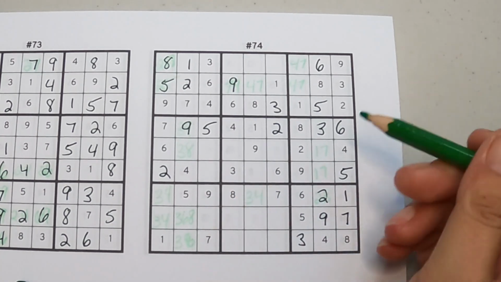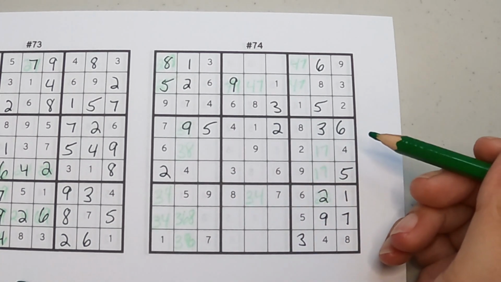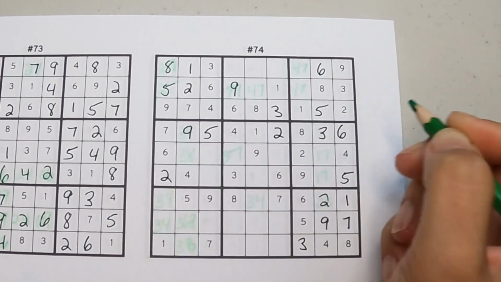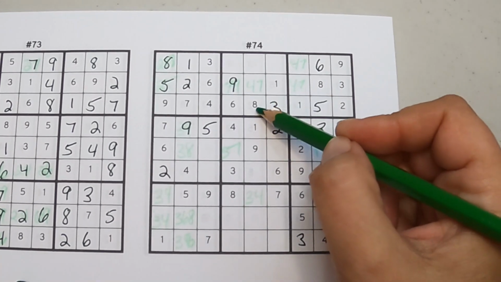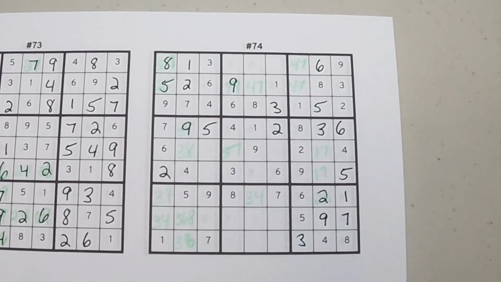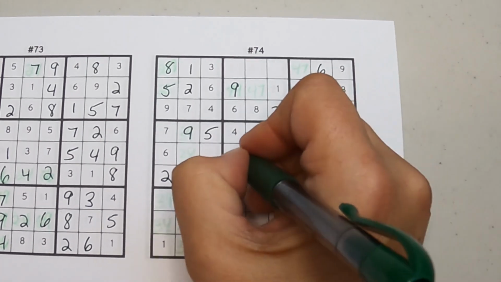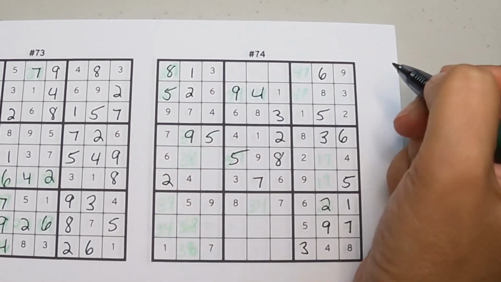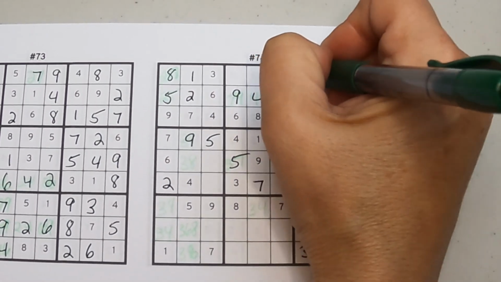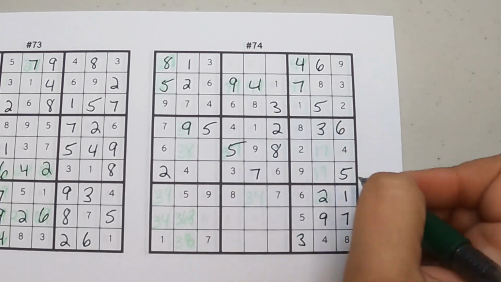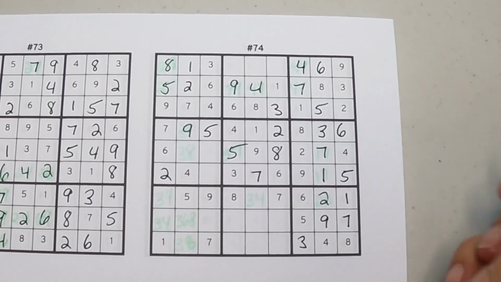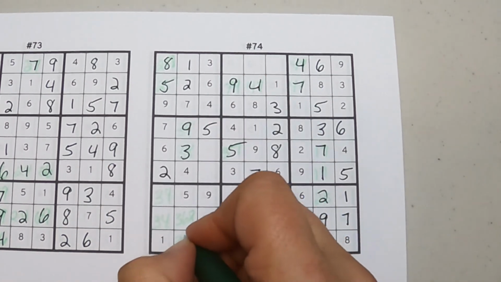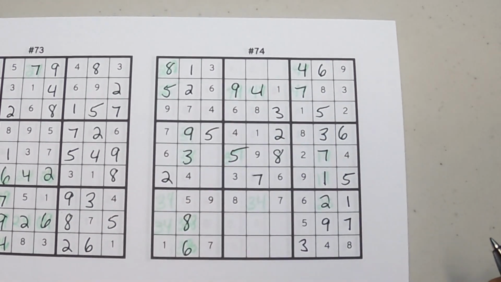For this box we're missing 5, 7, and 8. And we have an 8 here, so 5, 7. 8 here, 5 here, so that makes this our 7, 5, 8. That 7 makes this our 4, 7, 4. That 7 makes this our 1, 7. That 8 makes this our 3, 6, 8.